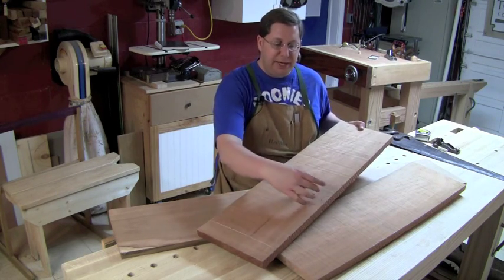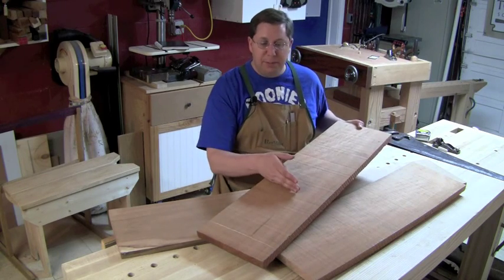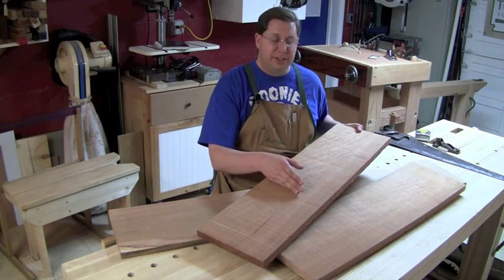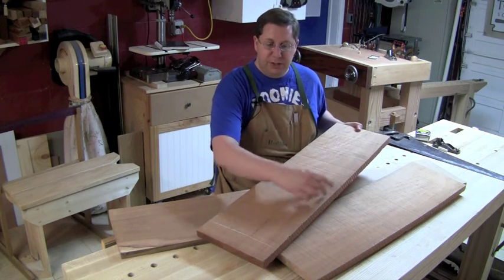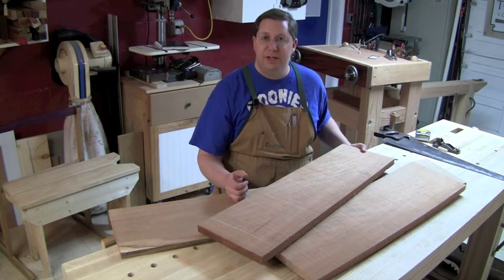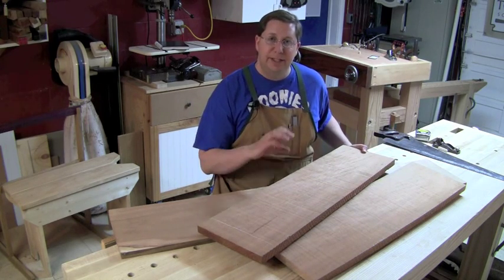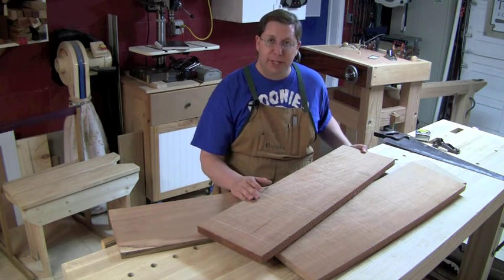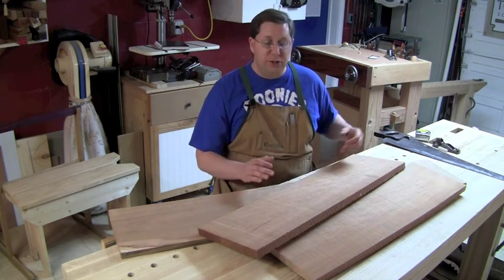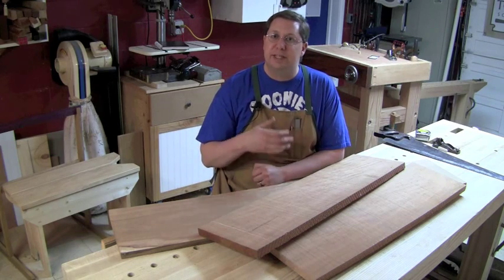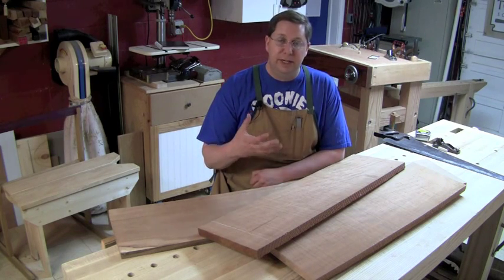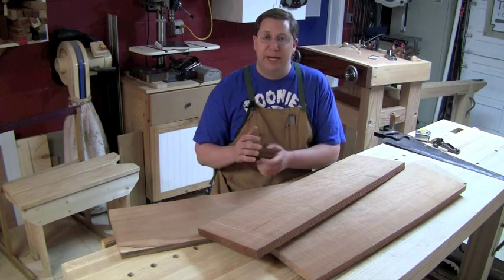If I only need, well, this board I'm probably going to use for the rails and stiles of the clock, I'm only going to need 1 to 1.5 inch strips. Well, if I rip this down to 1 to 1.5 inches, that cup is almost gone, and it's going to take very little effort for me to plane it by hand. So certainly I don't want to dimension the rough lumber all the way down to my size, because I need to make room for planing and milling.